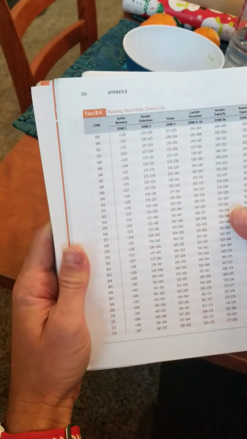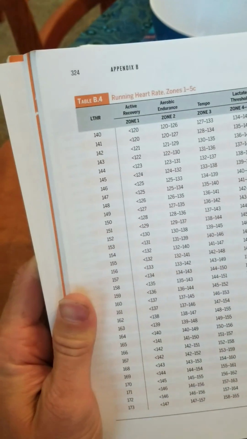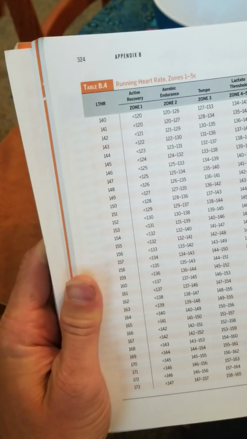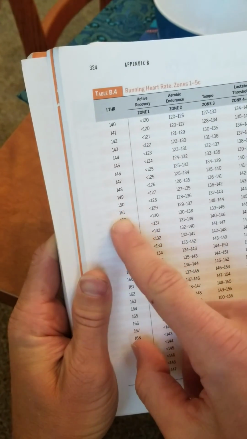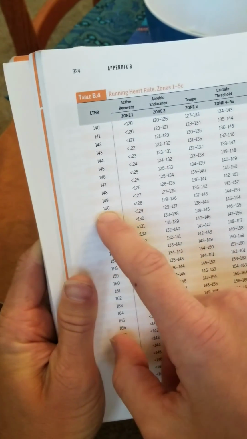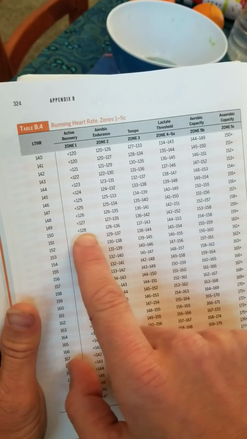So in here, you see that we have running heart rate and LTHR, lactate threshold heart rate. You would pull up your heart rate. Now mine typically, when I was doing this and training with heart rate, was around 150. For me, I have a low heart rate, so that would mean active recovery was under 128.